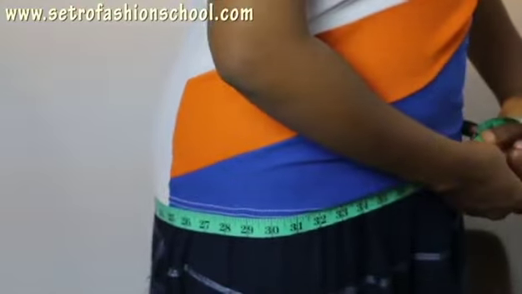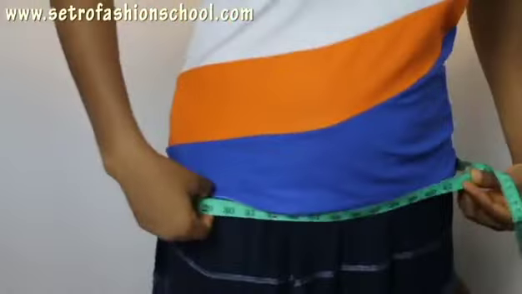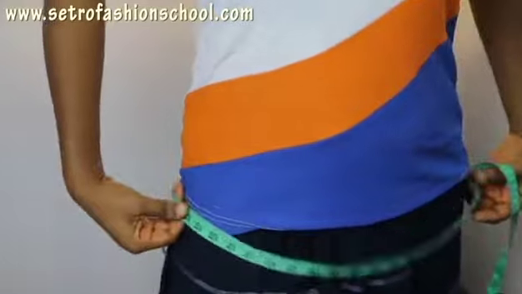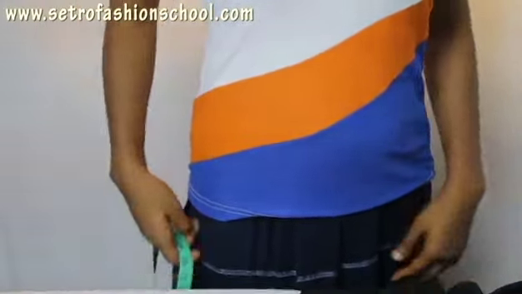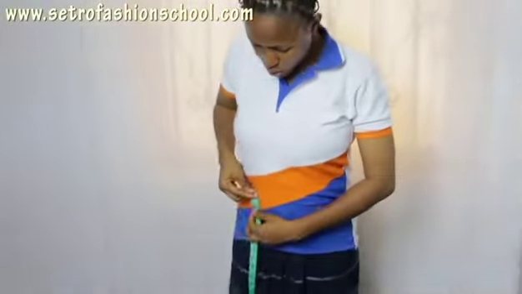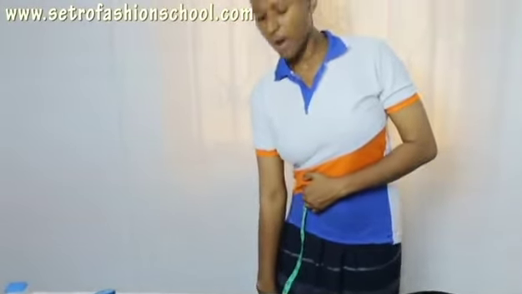And on this, I have the hips to be 41, but I'm making it 42. I want it to be a bit big. So you have to determine the hips line of the person. Then after the hips line, the knee location. The knee location is like 3 inches or 4 inches away from the knee. So from my skirt waist to my actual knee right now is 20 inches. So 20 inches minus 4 will give me 16 inches for the knee location.